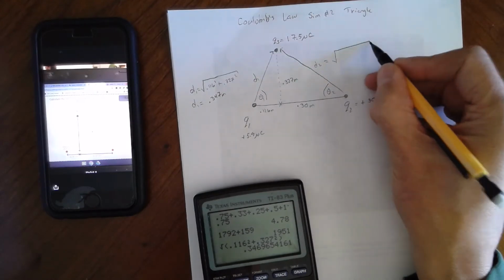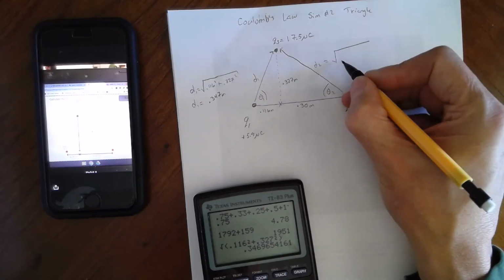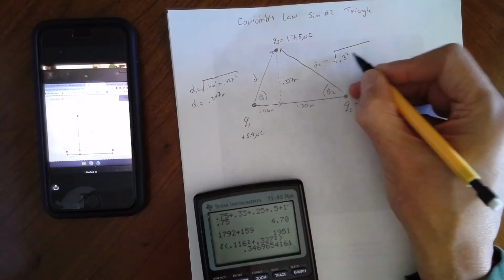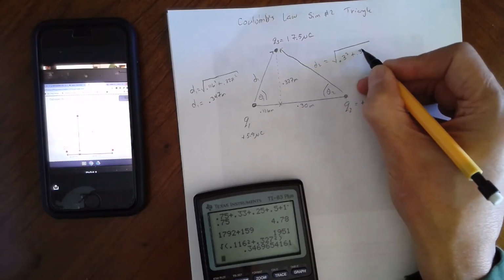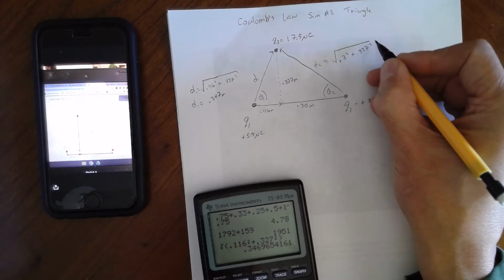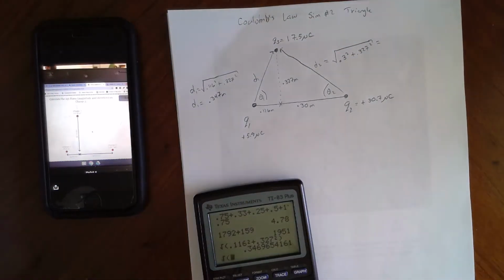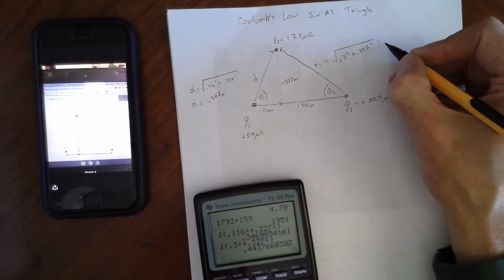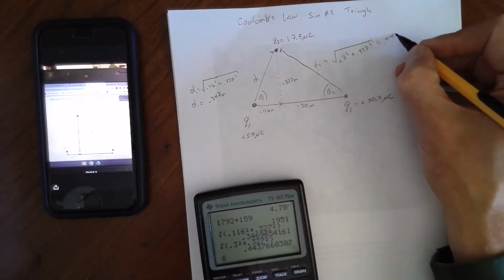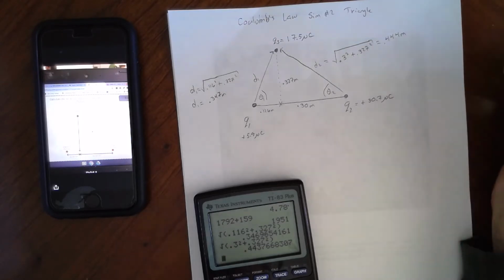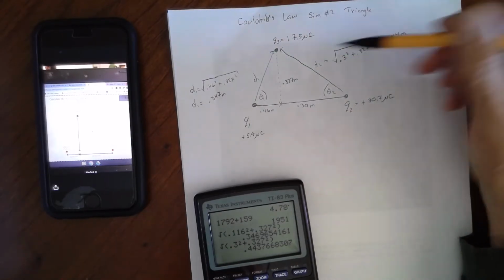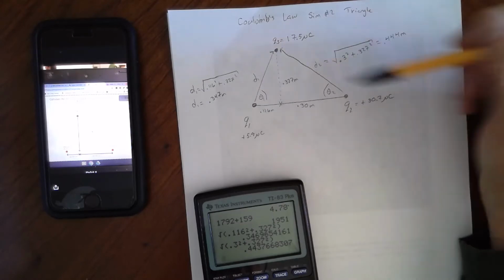So D2 is going to be, using the Pythagorean theorem, 0.3 squared plus 0.327 squared. And let's see what that is. Second function, 0.3 squared plus 0.327 squared. And let's see what we have here. This ends up being 0.444 meters right here. All right, so looks like we're good here. We have this distance here, and we have that distance there.